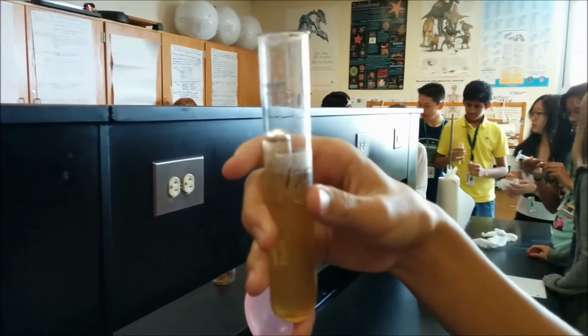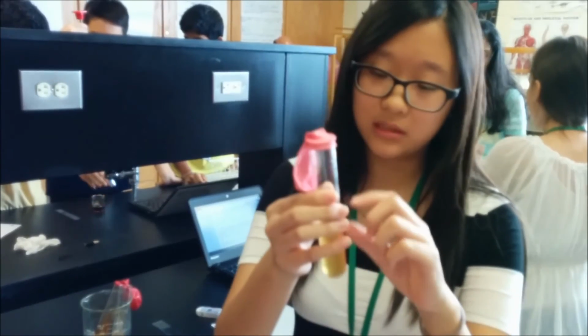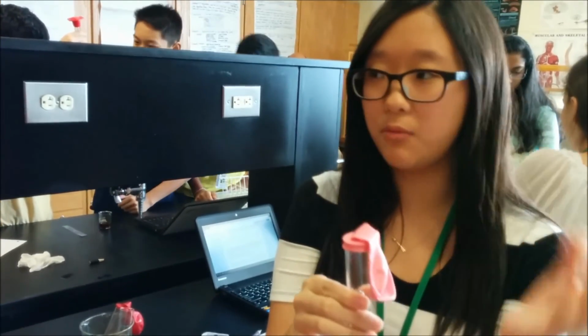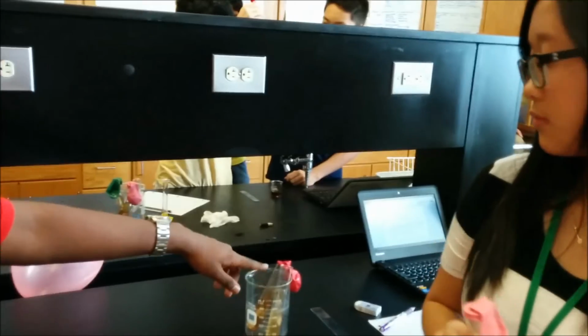Sungmi, what are these balloons? What are they for? Oh, the balloons will catch all the gas that is made, and it'll show more than the miniature test tube will. And as the gas is filled in, the balloon gets bigger. And then in the end, we'll measure the circumference of the balloon. And so you're comparing it with the other ones as well.